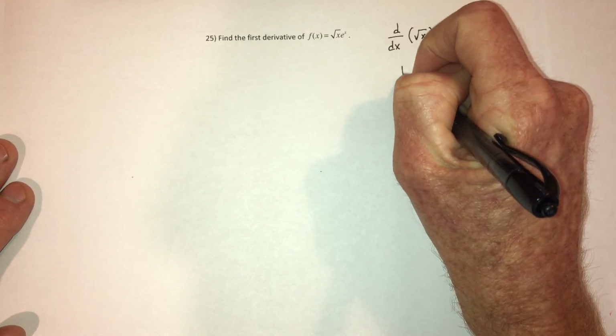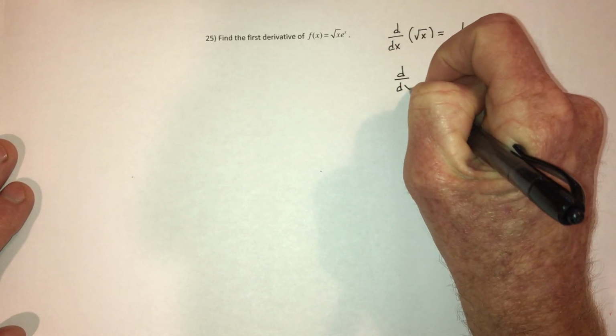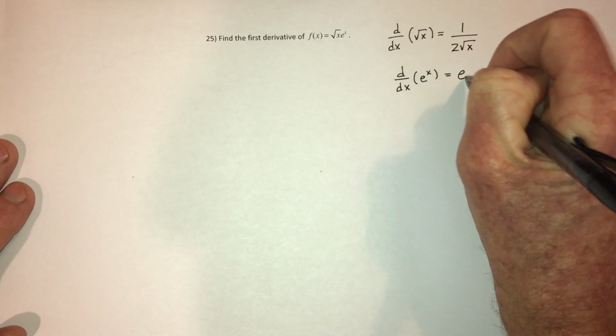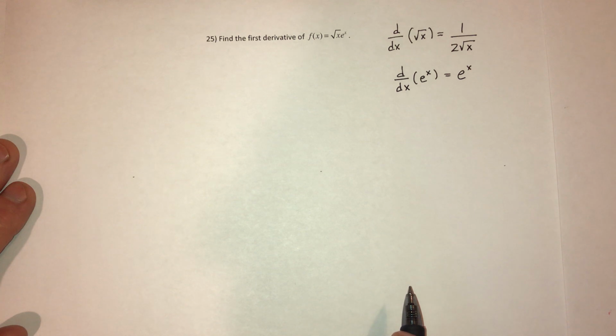We also have the e function, and its derivative is actually the easiest one there is. The derivative of e to the x is just e to the x. Now those are the pieces that we need.